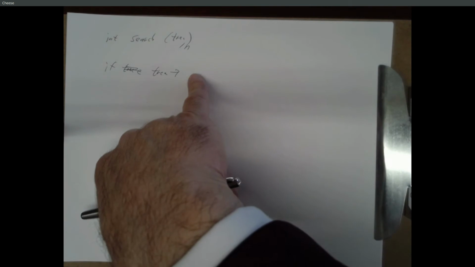So the algorithm: if it matches the root, return 1. If it's less than the root, return what search gives you on the left. If it's bigger than the root, return what search returns on the right. But also make sure you check to see if the tree is null. And if it's null, return a 0. Sounds good. Maybe it's my insert function. Well, you were first in line to see me after class, so you can do that.